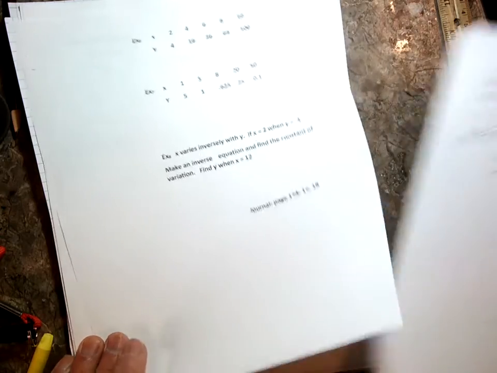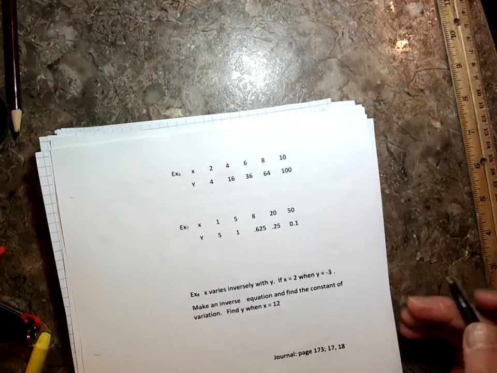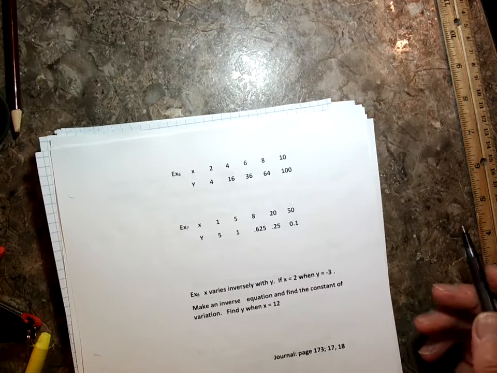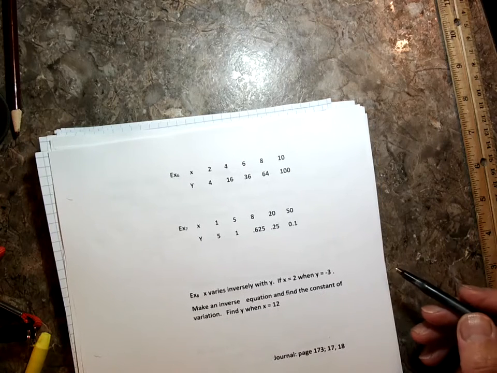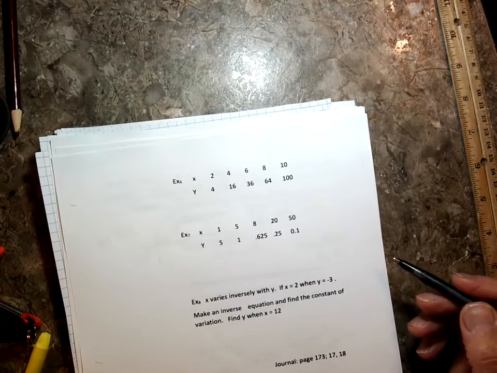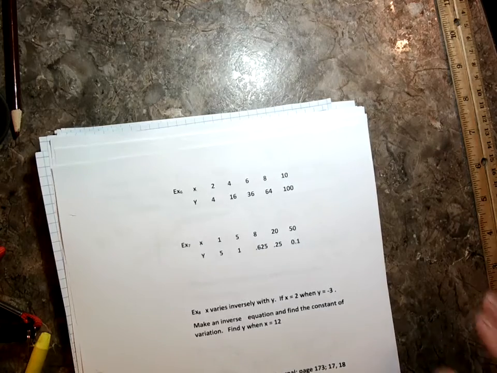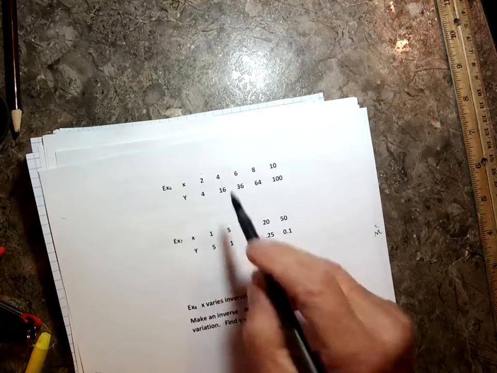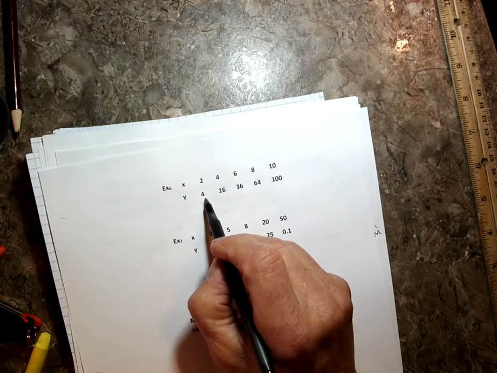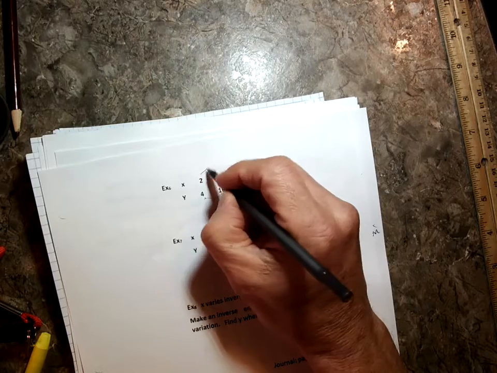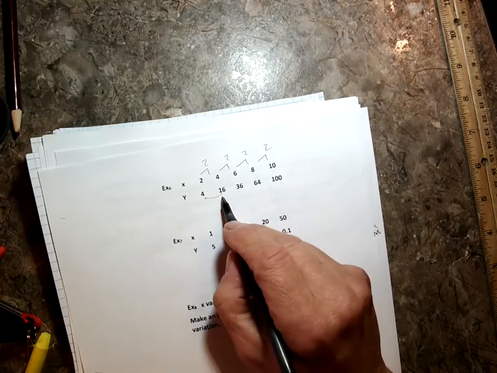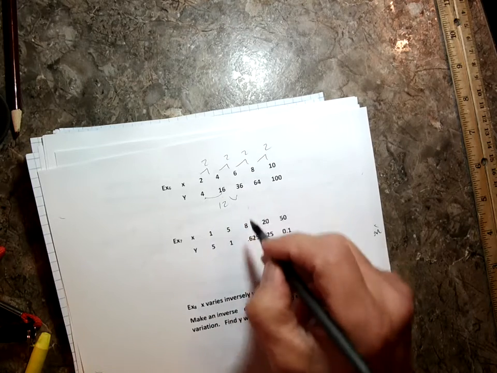Okay, then example 6. Now how do you know which one it is? One way you can do is you can graph it and take a look at it. And the other is to see if they multiply. So on example 6, let's see. It's going to go up by 2, up by 2, up by 2, up by 2, up by 12, then up by 20.